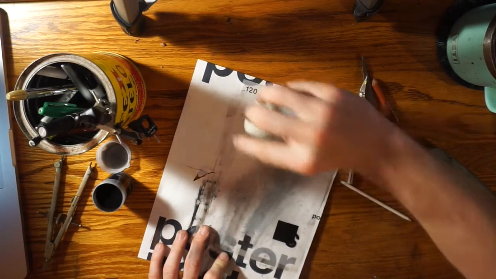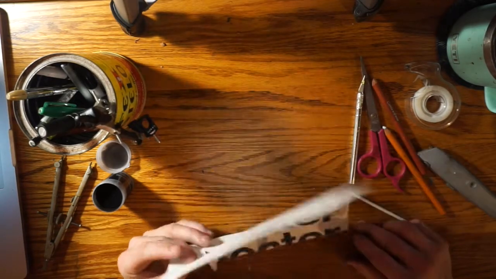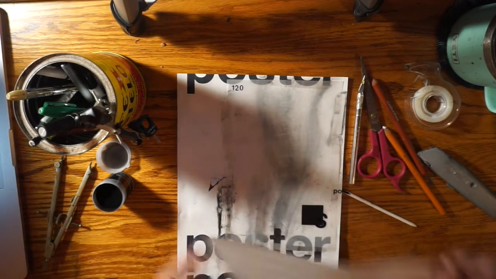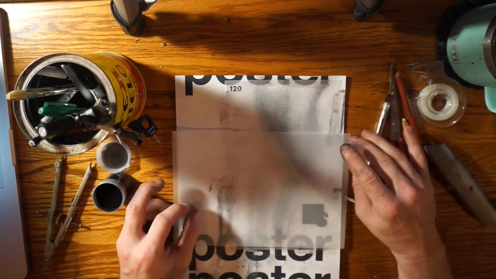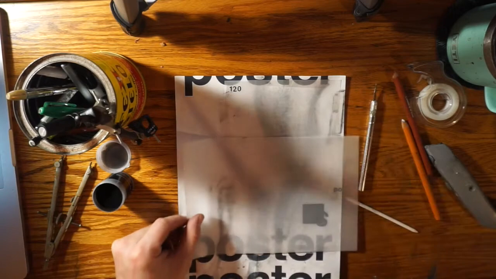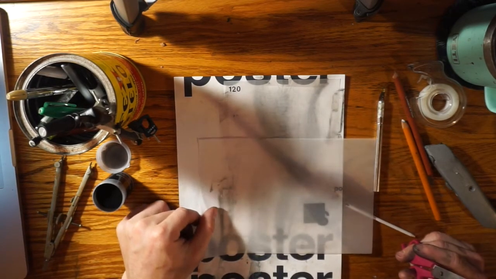Super grungy, dirty. Just random stuff going on. Maybe we'll take this piece of vellum and cut a little piece out of it to put somewhere. I might put it like right there.